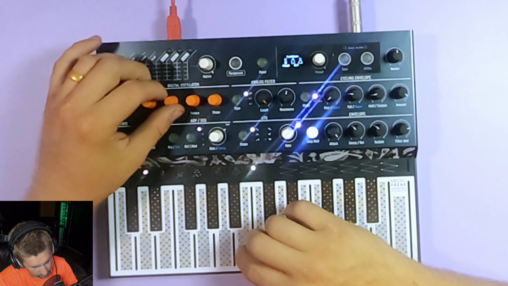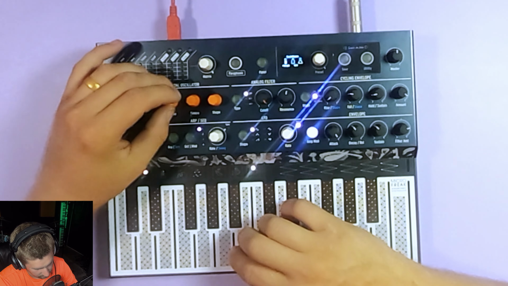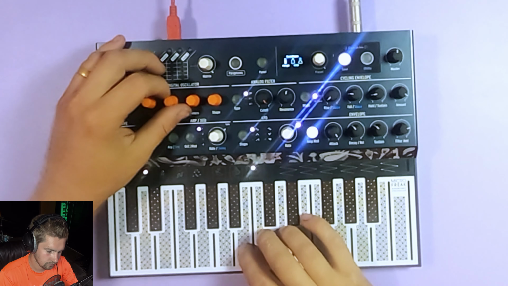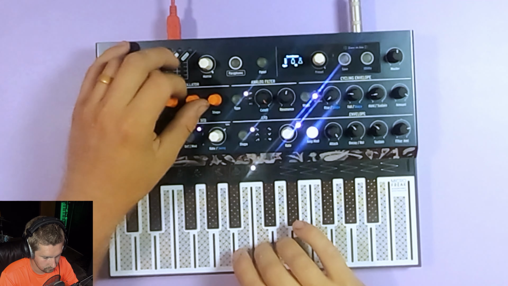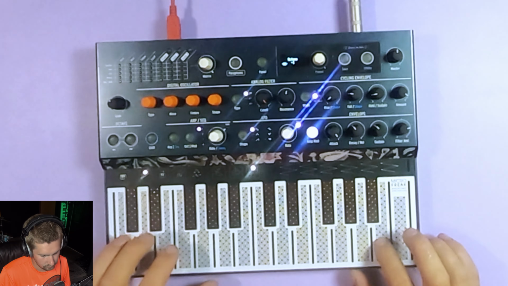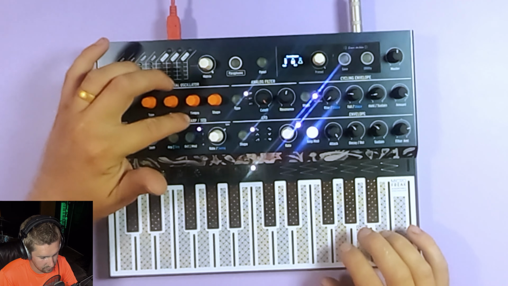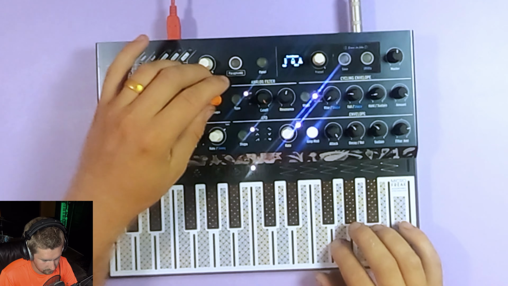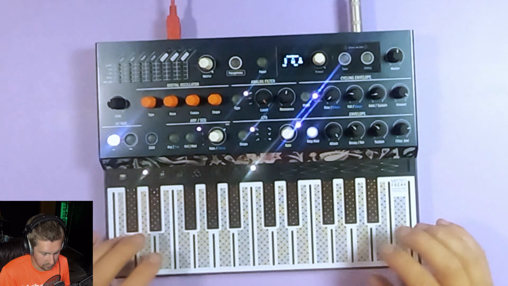Basic wave. Morph. I kind of like that. Okay. Timbre. That's what that is. Not tremolo. That adds like some low end.